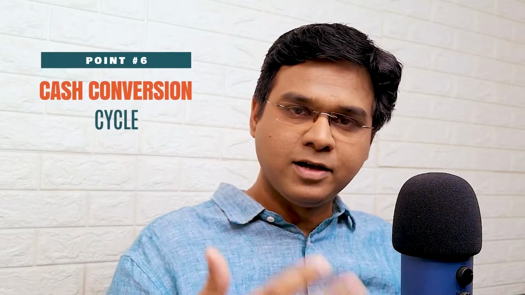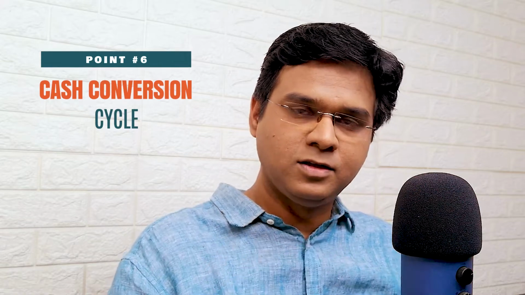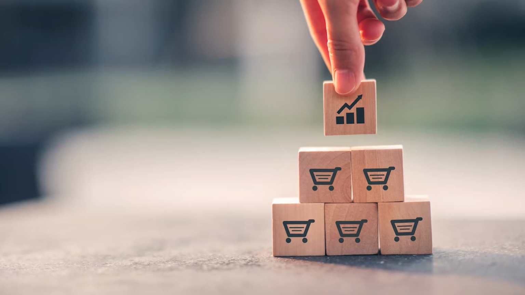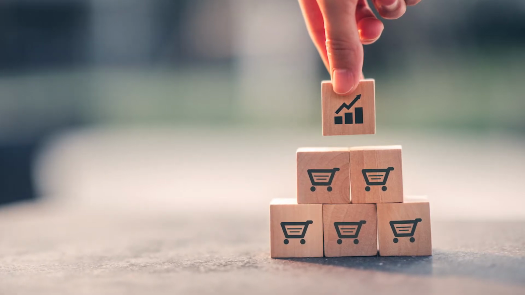Number 6 is the cash conversion cycle. I have discussed this in one of my earlier videos. Cash conversion cycle basically means how much time does it take the company to buy the raw material, then convert that raw material into finished goods, sell those goods, collect the receivables, and then pay the supplier. So this conversion cycle, the smaller the conversion cycle, the better.